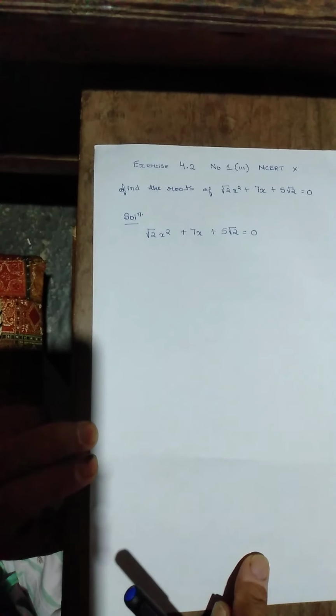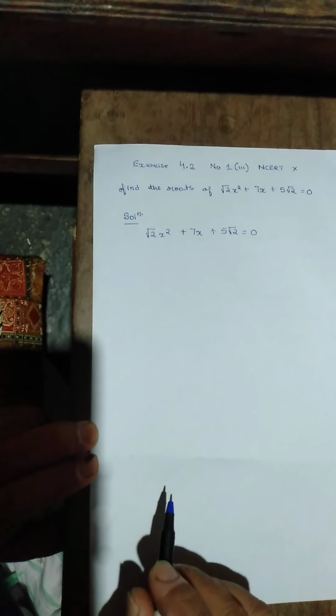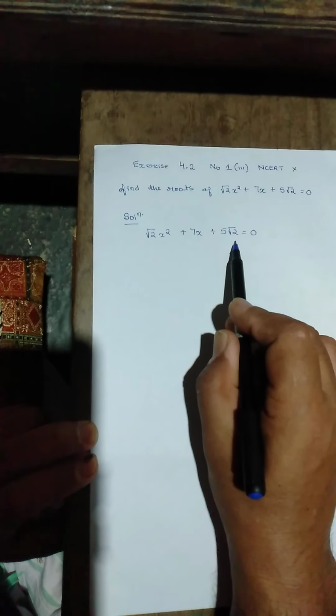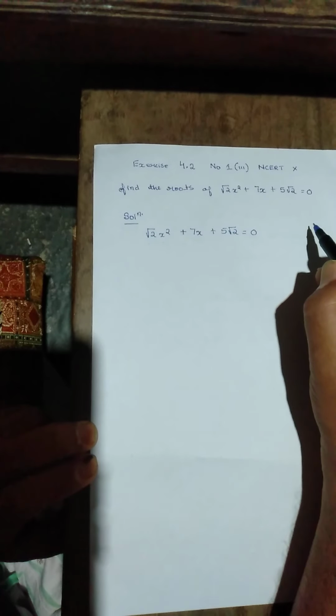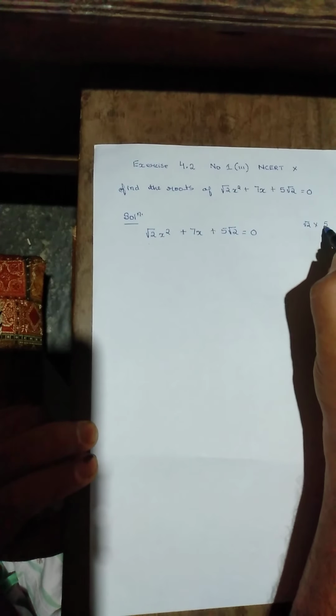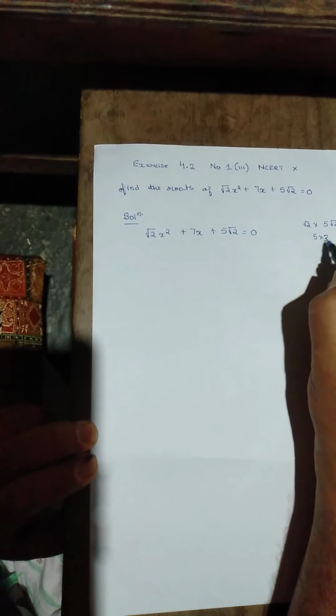And since the question is under a factorization method, we need to split the middle term, which is 7x. Now remember that the coefficient of x squared is root 2 and the constant is 5 root 2. These are the two that you need to multiply, alright? So you have to multiply first root 2 into 5 root 2, which would give you 5 into 2, which would give you 10.